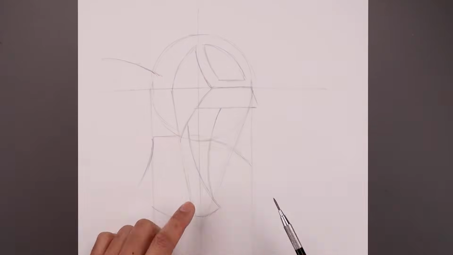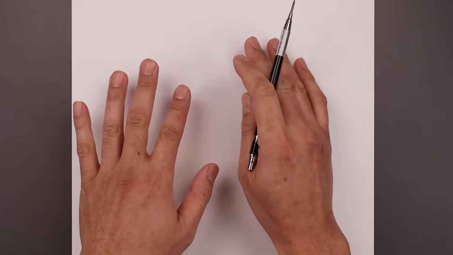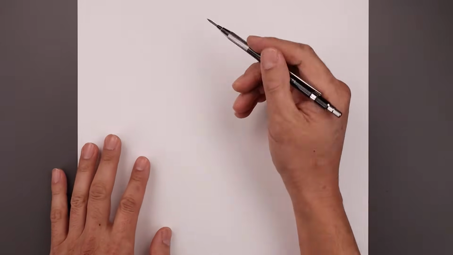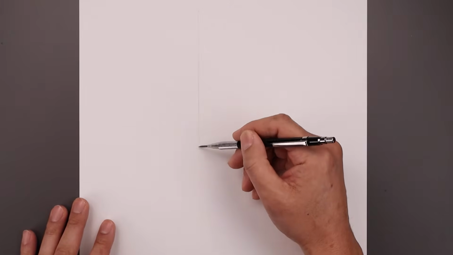In today's video, creating a sketch illustration of Venom. Let's begin today's lesson by sketching a line coming down the left side of our page. Starting from the very top, we're going to lightly work our way down towards the bottom.